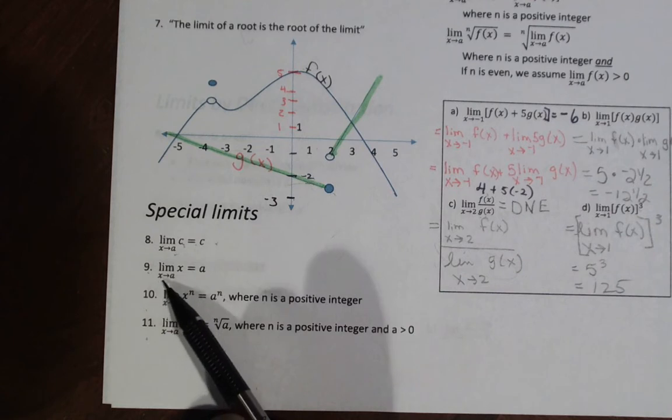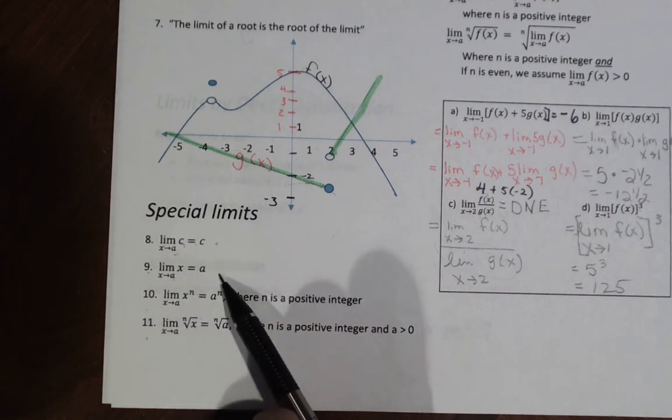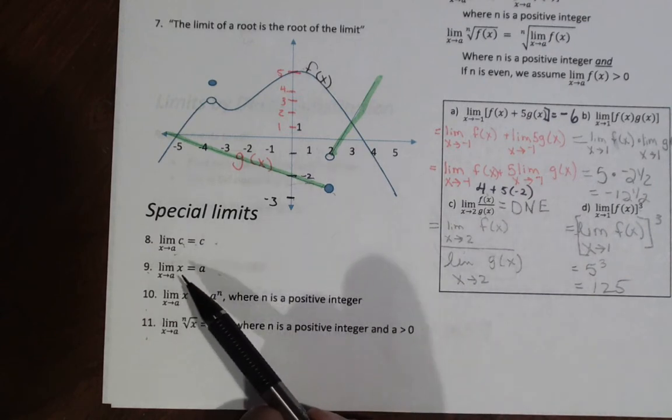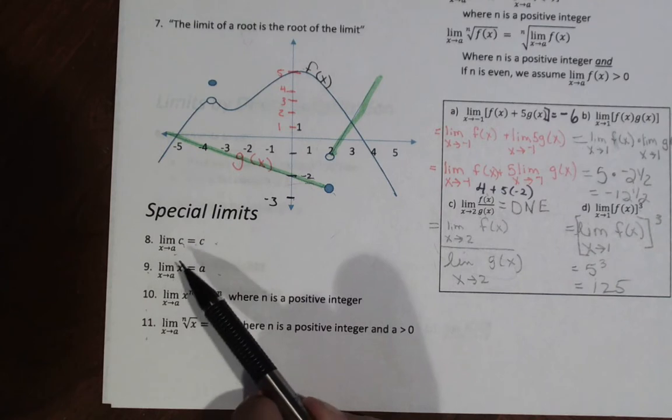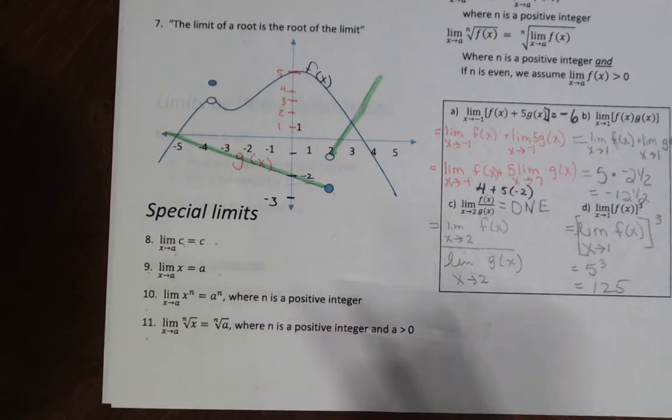Here we have the limit as x approaches a of x is going to be a. So if your function is just x, then as x approaches a, the limit as x approaches a of x would be a.